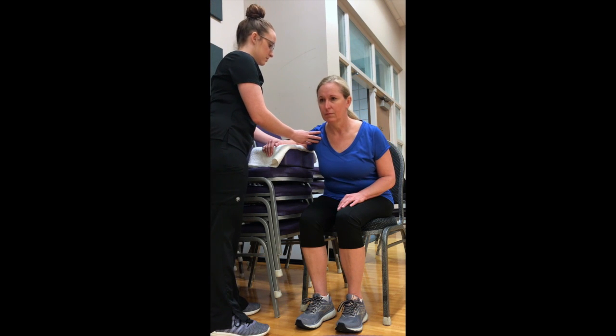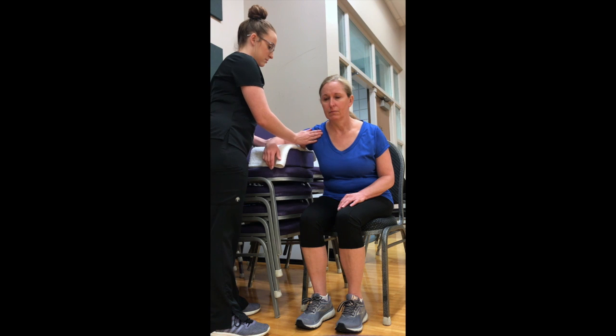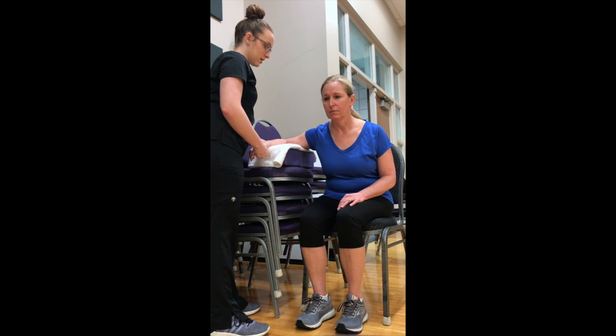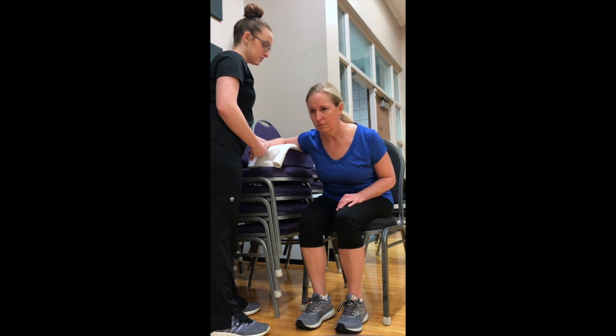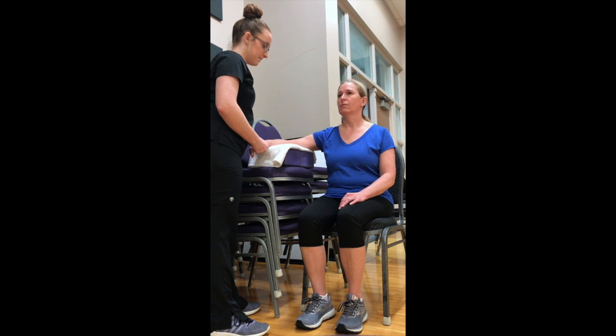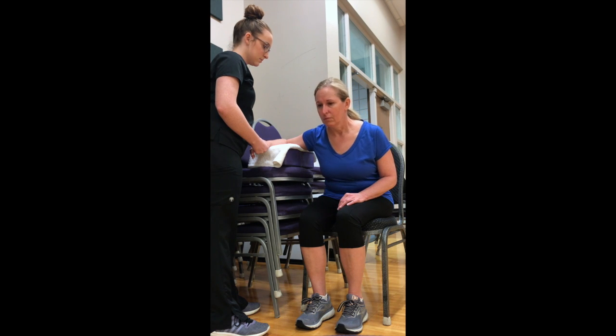You just want to increase the range, so as she bends down, you can tell that she's getting definitely more range, and we're making sure that it is also pain-free. So you want to make sure that you note that. And then a way to decrease it would be passive range of motion.